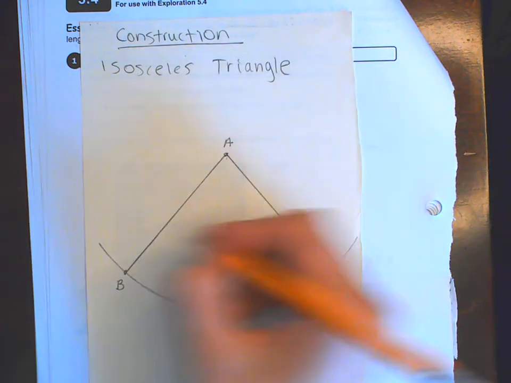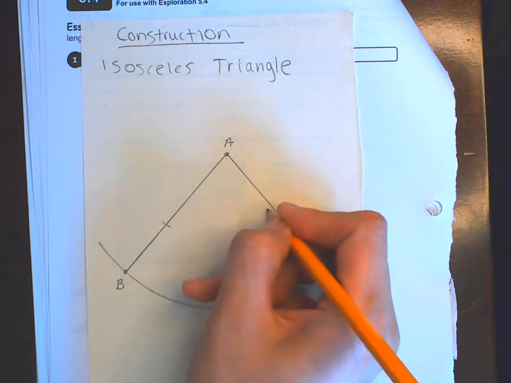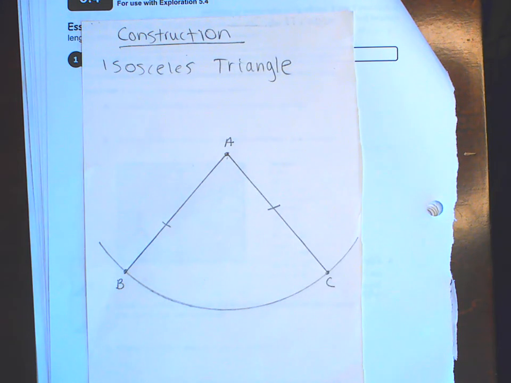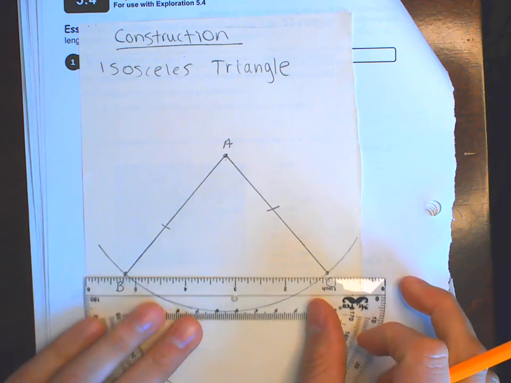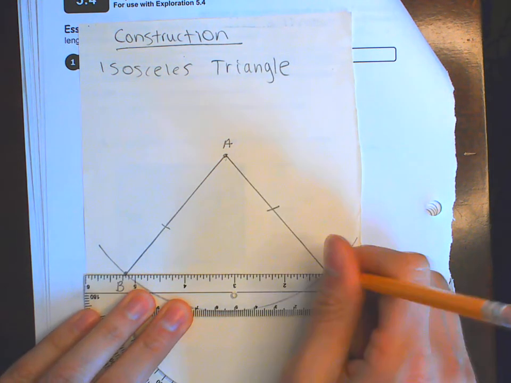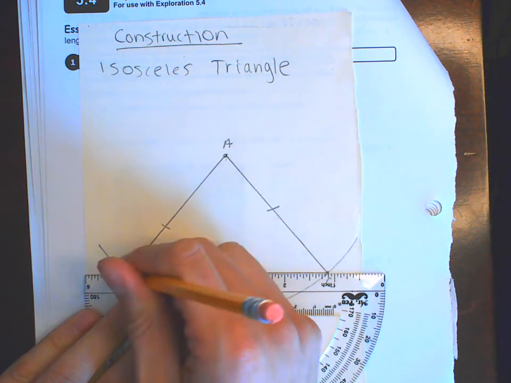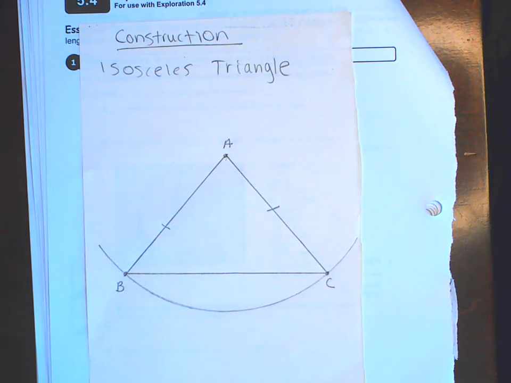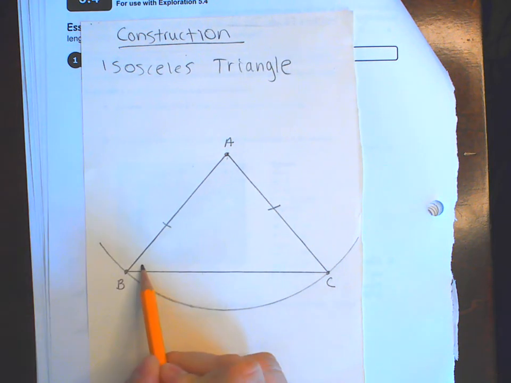Why do I know that? Well, because it's the radius of a circle. So those two happen to be congruent. Now go ahead and finalize your triangle by joining the segments from B to C. Okay? All right, so here's a little bit of vocabulary. Actually, before we do the vocabulary, let's look at this angle here and this angle here.